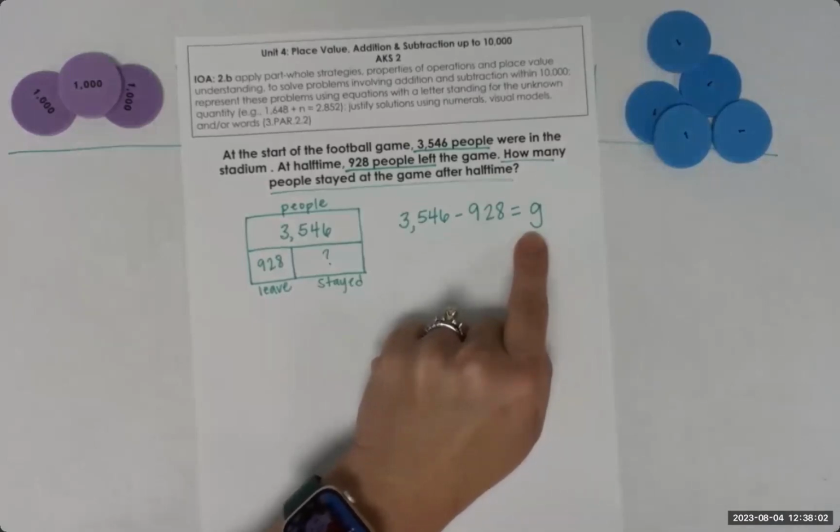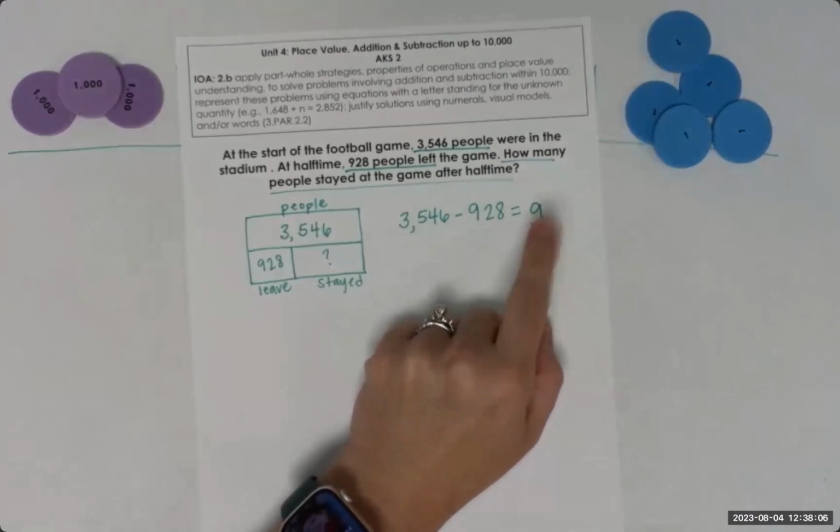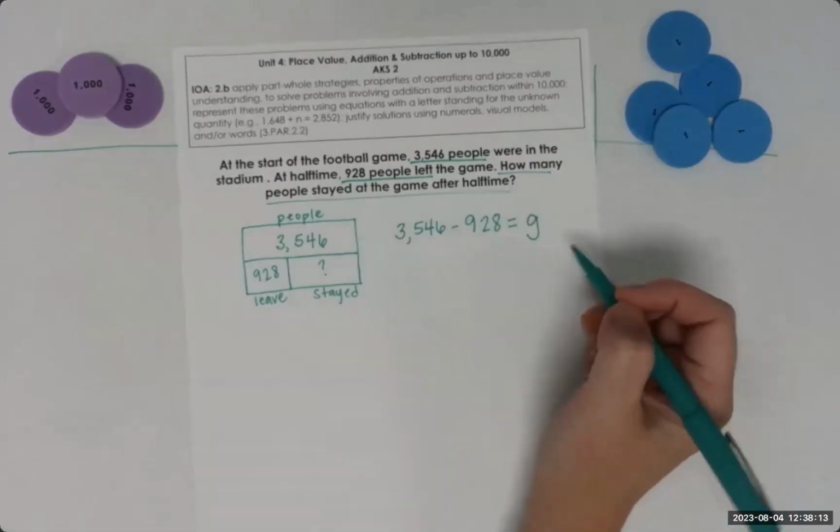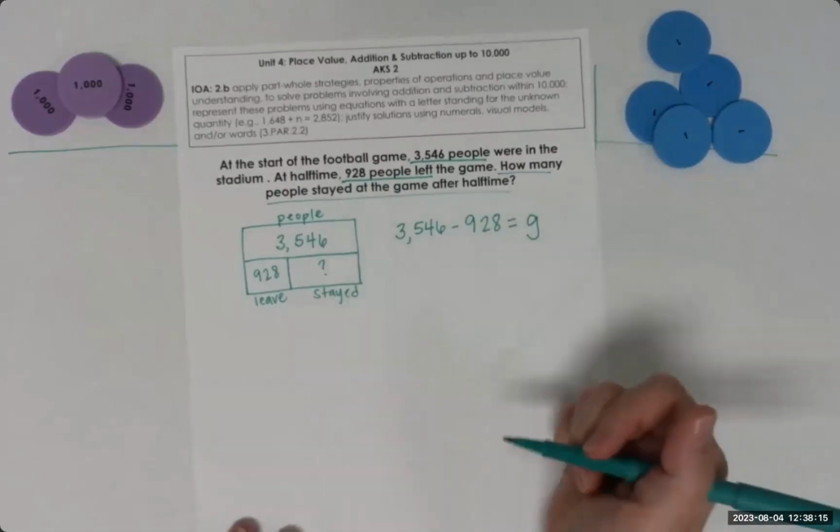I could have used the letter P. I could have used the letter H because it's after halftime. I usually pick a letter that goes along with the problem. That's totally up to you. Okay. So here we have our equation that we're going to use to solve.